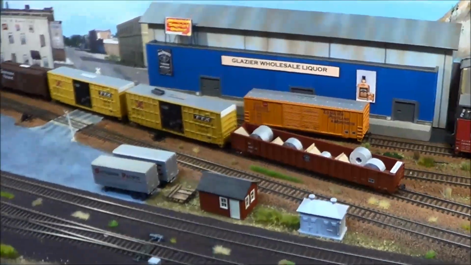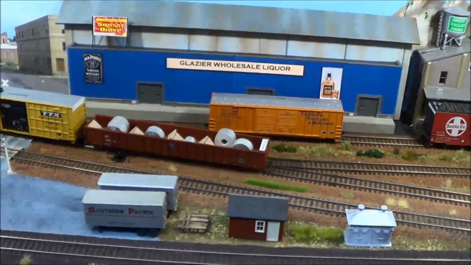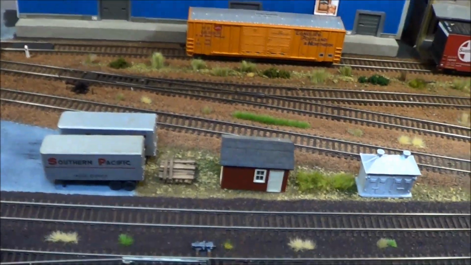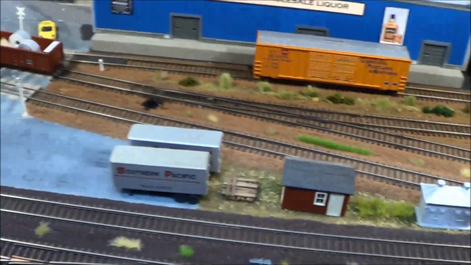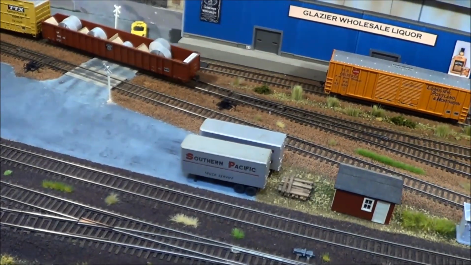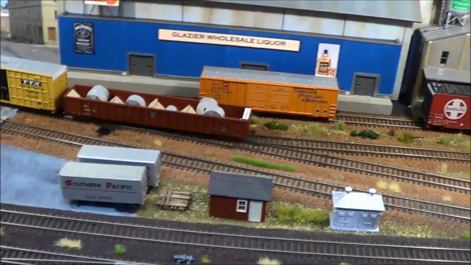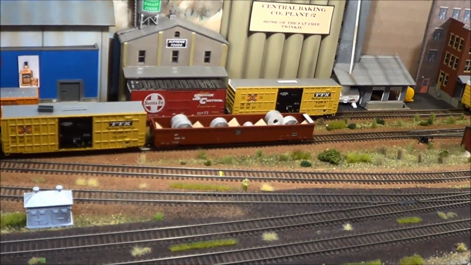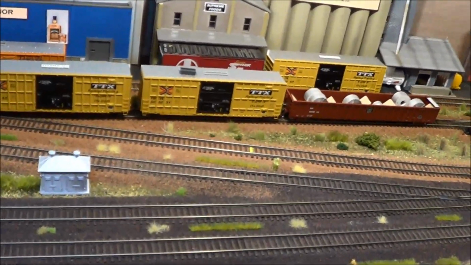So we come back over here and we're going to set those over here. Okay. Through the switch, we go over here and push them back down this lead. That's the lead that goes back to a couple of switches back there.